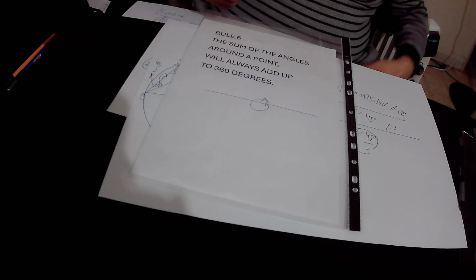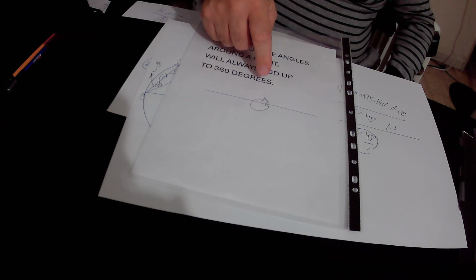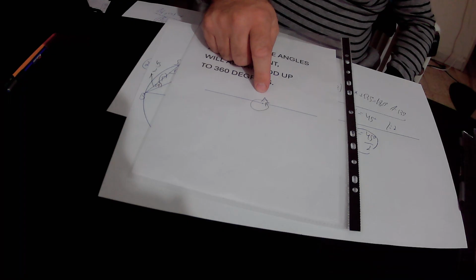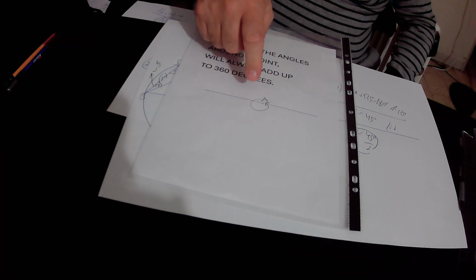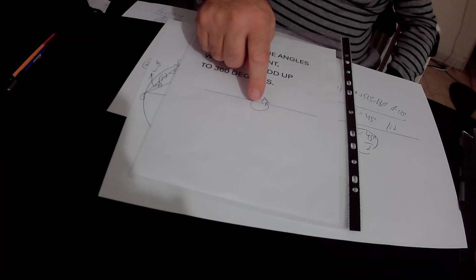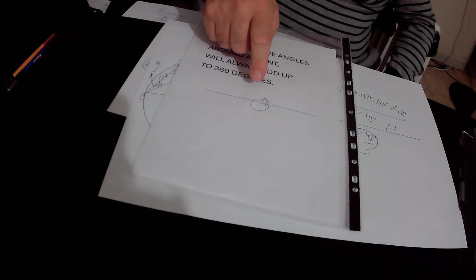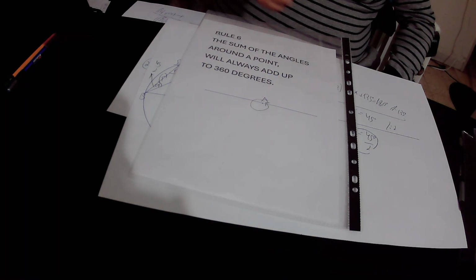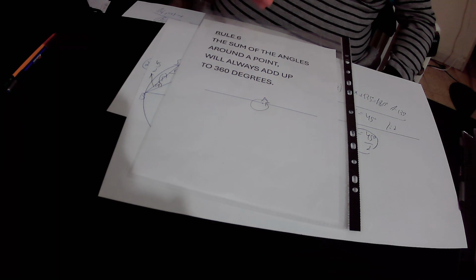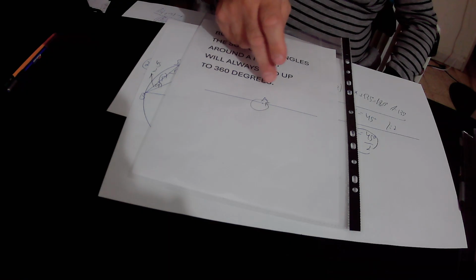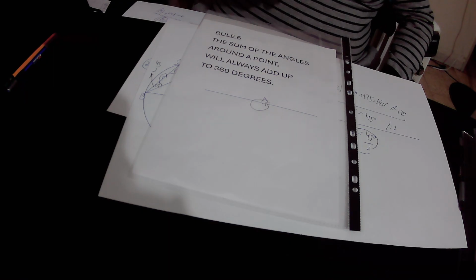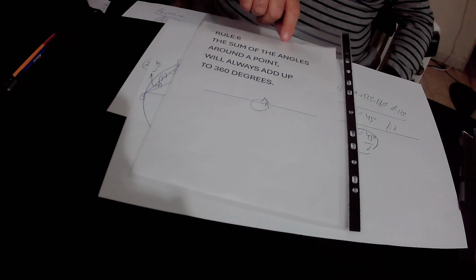So in total, the sum of the angles on the upper side of this straight line at point A plus the sum of the angles on the lower side will be equal to 180 degrees plus 180 degrees, that is 360 degrees, exactly according to rule number 6, that says that the sum of the angles around point A must be equal to 360 degrees.